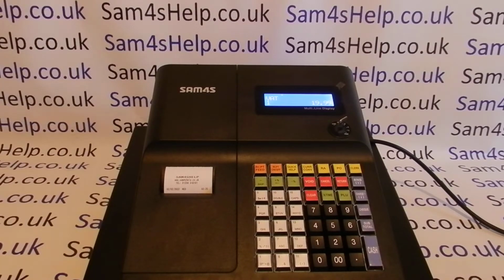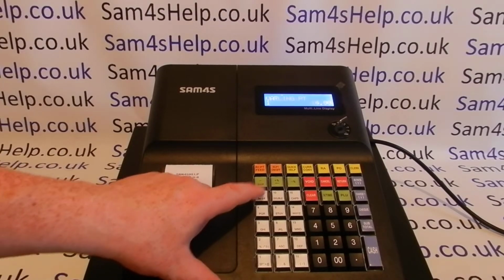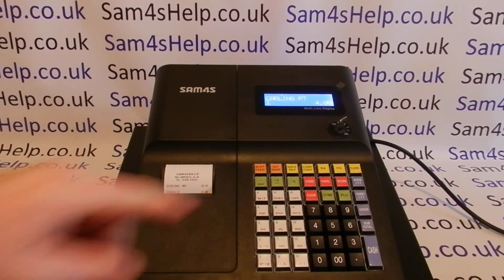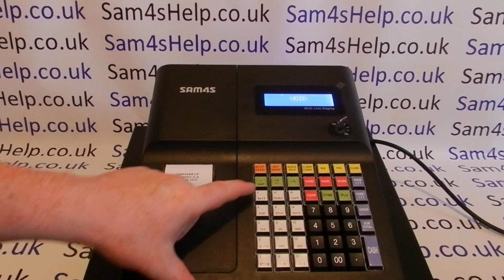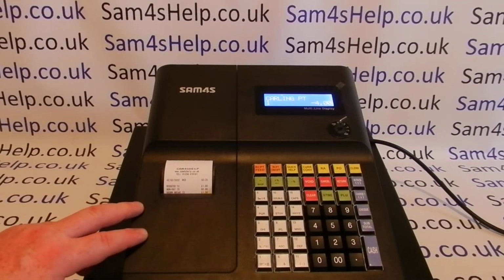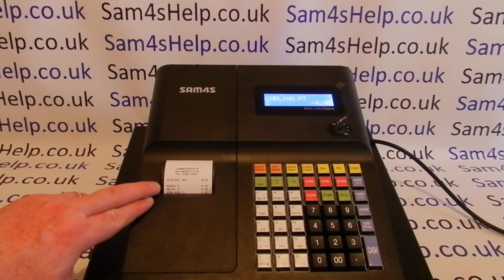The second sort of mistake you can make is by pressing the wrong button. So here I press Carling Pint, I meant to press Stoford's Pint. So what I can do is I can void off the Carling Pint by pressing void and then Carling Pint. It also works on items earlier in the sale, so it's nice and easy if it's the very last one you've pressed because it's easy for you to remember.